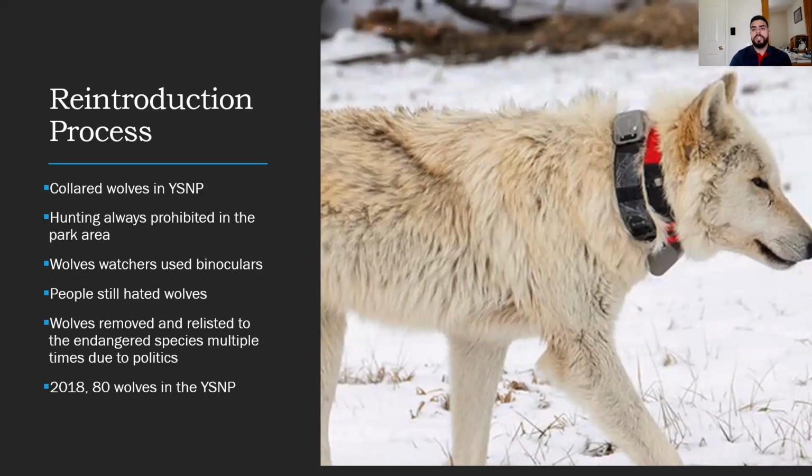For some of the wolves, they were actually collared. What that means is that they had an actual collar device around their necks that kept track of their positions, and it also reported on some of their behavior. For the wolves that did not have the collar around their neck, they were watched by park personnel with binoculars throughout the day. And actually, wolf watching became a full-time job for many of the park staff. So they would watch them daily and keep track of their behavior.